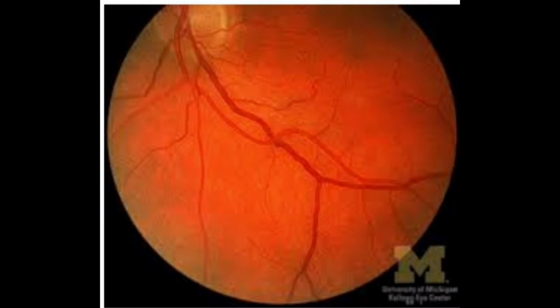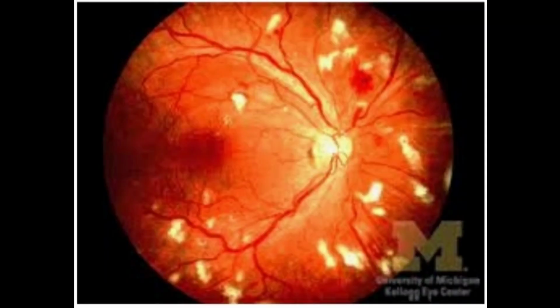Now that you've seen the normal eye, I want to go over some of the common things that you may see in practice as well as boards. This image comes from the University of Michigan, also a great image. And this is a picture of AV nicking of the eye. So it's simply what it says. The arteries are nicking the veins. And this comes from having hypertension uncontrolled for a long period of time. But if you look, you'll see where the smaller arteries are overlapping the veins and causing them to nick and separate and bulge.